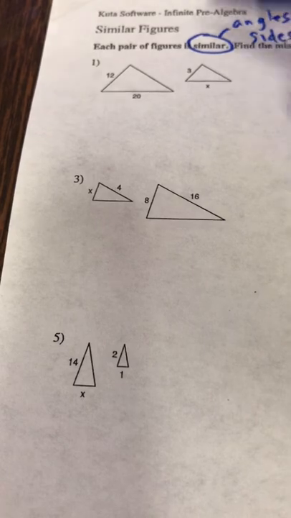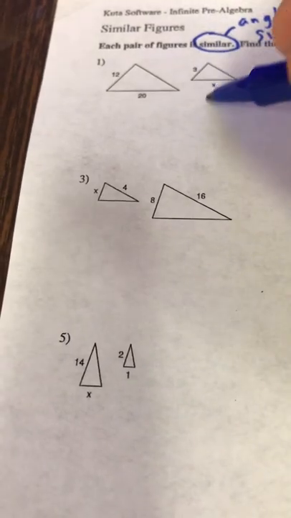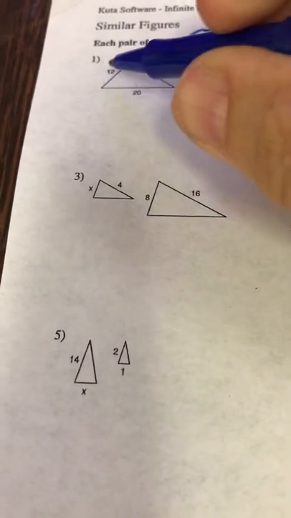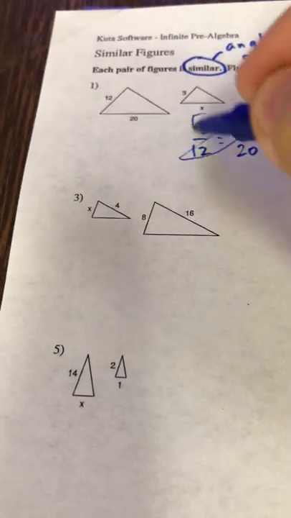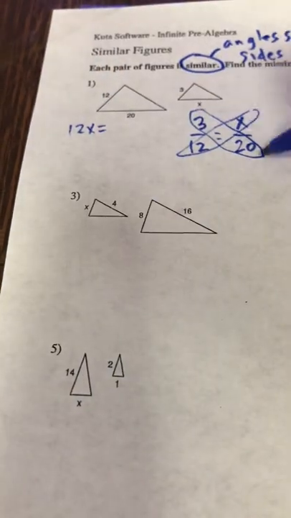Okay, now let's do it. So I'm going to order the sides least to greatest. So it looks like 3 and x and 12 and 20. And I'm going to cross multiply to solve. Okay, so 12 times x, 3 times 20.